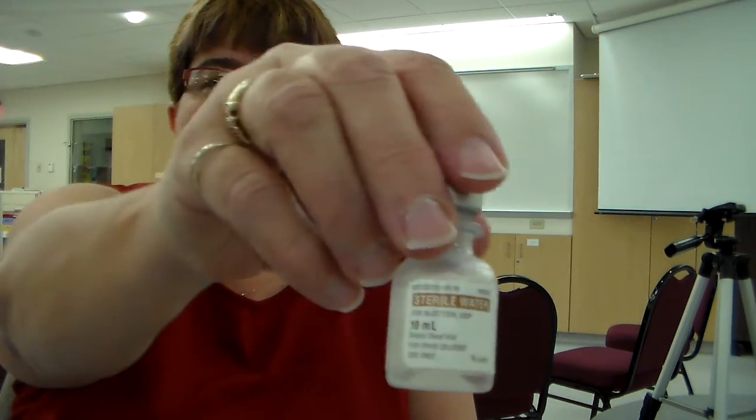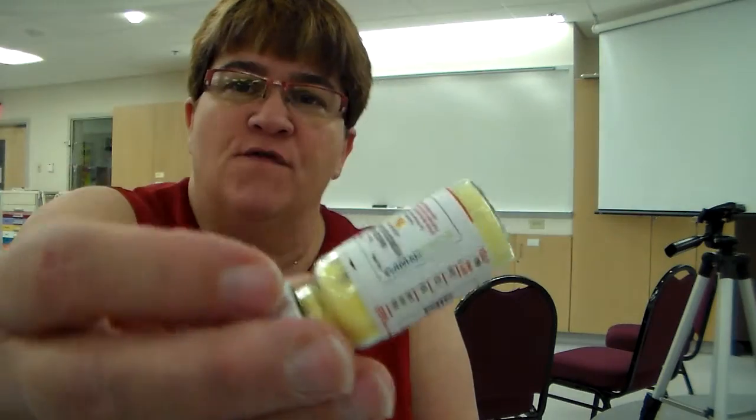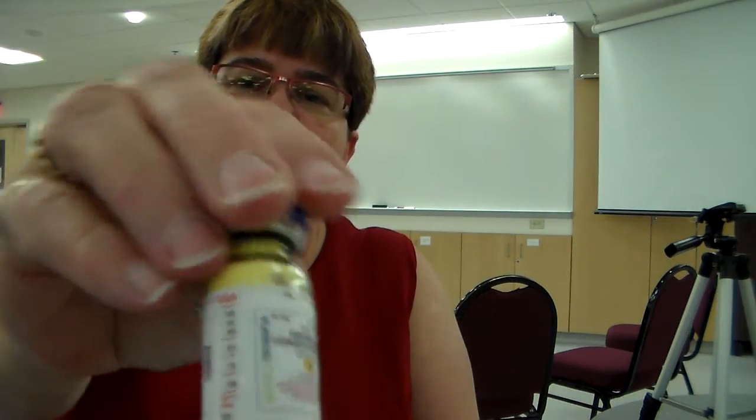All right, so this is skill 2.22, preparing medications from vials. Vials look like this. They can be glass, they can be plastic, and they can be any medication. They can also be in powder format, which you have to add liquid to in order to extract the medication.